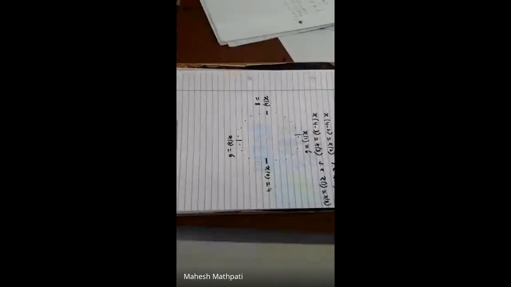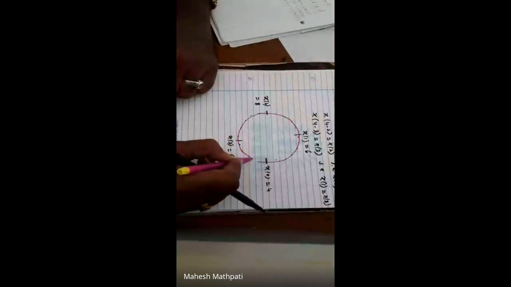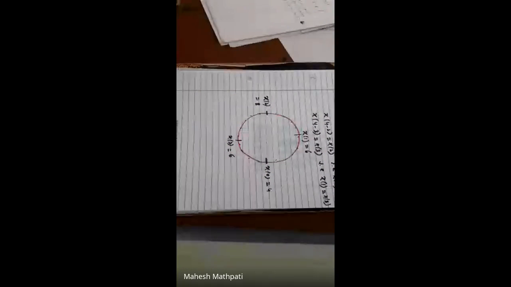Thus, the sequence is circularly even. Figure shows that this sequence is symmetric about the point 0 on the circle.